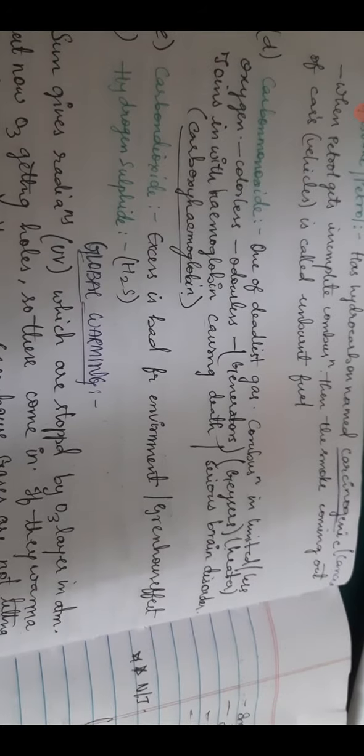And when it joins with hemoglobin, it will cause death or serious brain disorders. If it doesn't cause death, it will give you serious brain disorders. And when it joins with hemoglobin, it is known as carboxyhemoglobin.